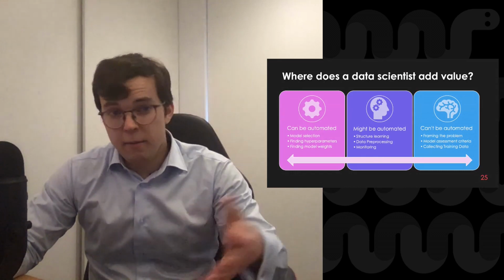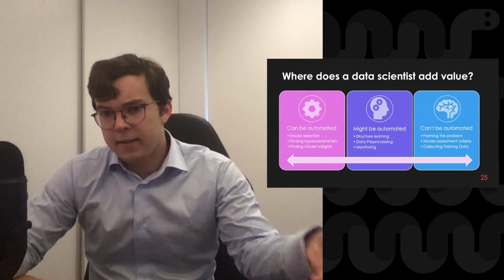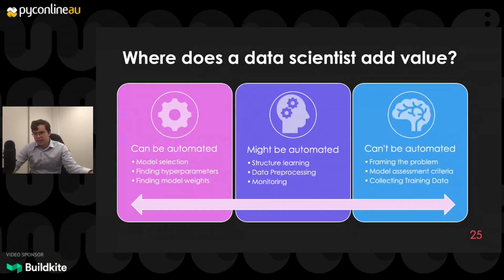And I would say that a data scientist's true value is not in selecting the right hyperparameters or even the right model, but really in framing the problem, working out in detail what problem it is that we're trying to solve, what data we can bring to bear to inform that problem, and also how we can evaluate the quality of any solution. And this is the true art of machine learning. And the rest of the stuff can be automated.